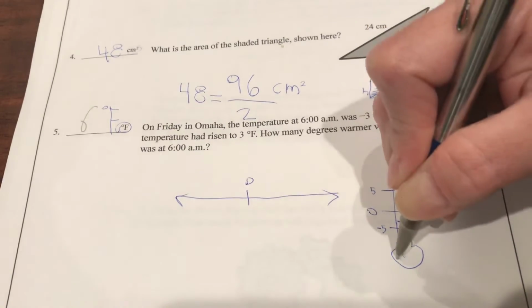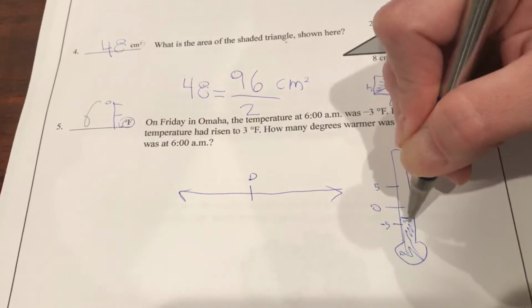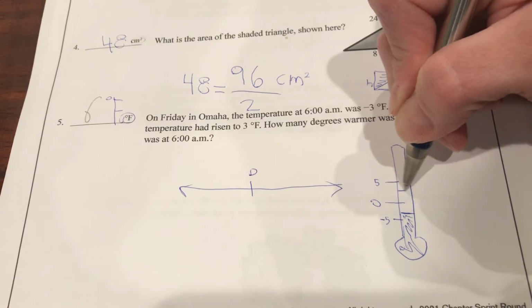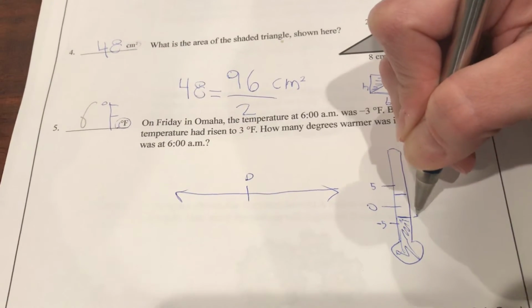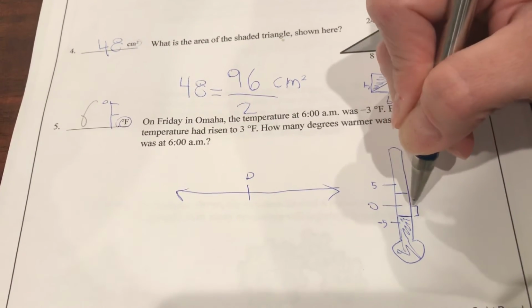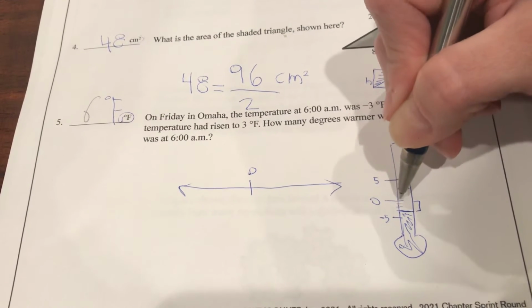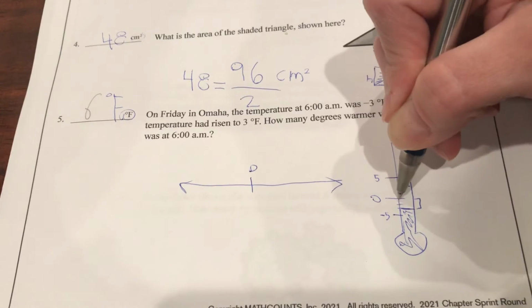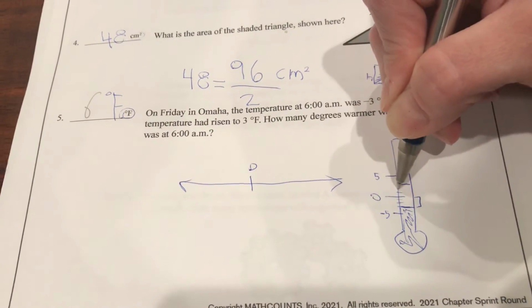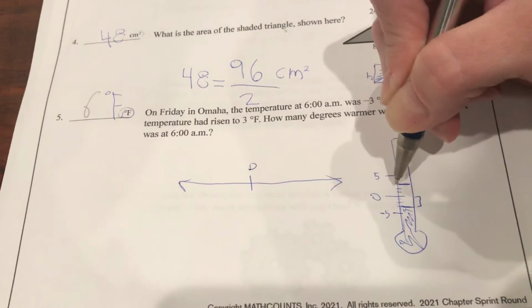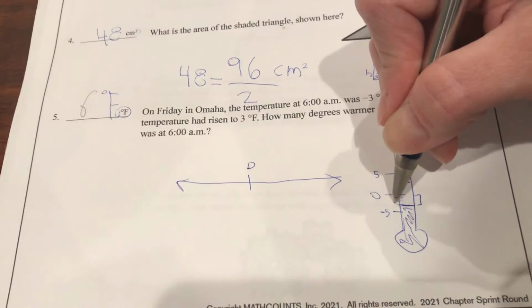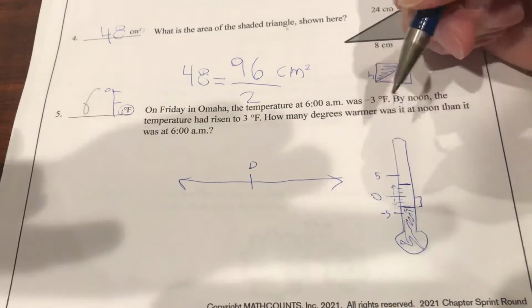This is all that it read at 6 a.m. And by noon, it went up to this one. So how much did it go? Well, that would be 3 degrees. So -3, -2, -1, 0. So that's 1, 2, 3 spots. And then 1, 2, 3 to right here would be 3 more spots. So 3 below the 0 and 3 above the 0 would give us 6 degrees total.